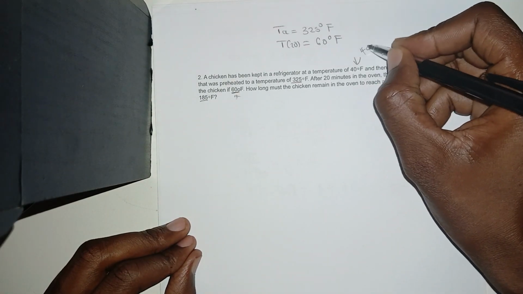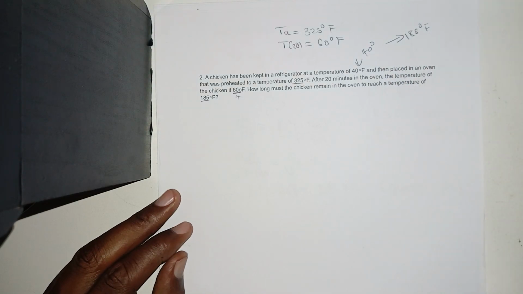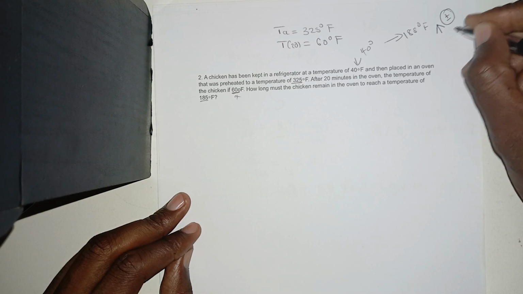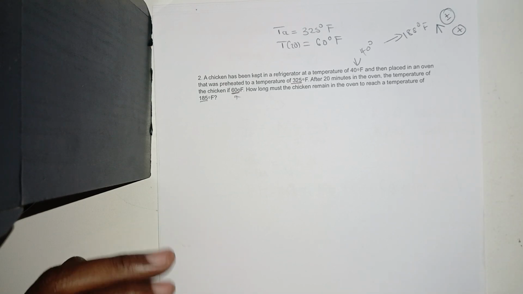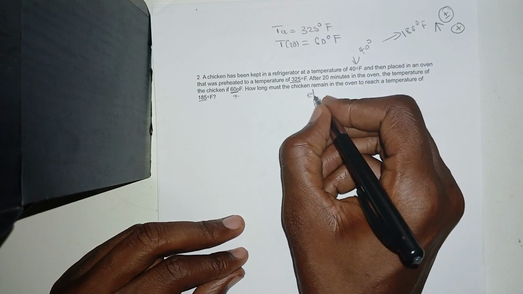Remember, the temperature started at 40 degrees and is now going to 185 degrees. So this is an increase. If it is an increase, then instead of plus or minus, we just use plus. Now let us write the formula of Newton's law of heating and cooling.